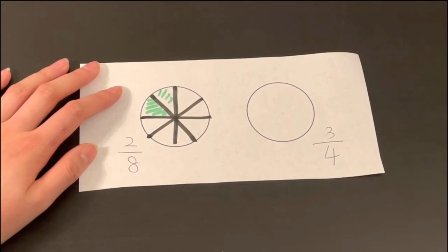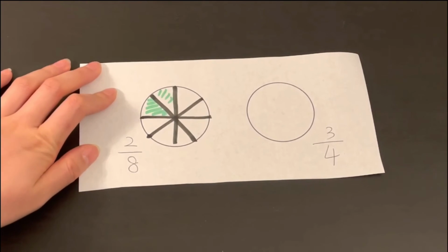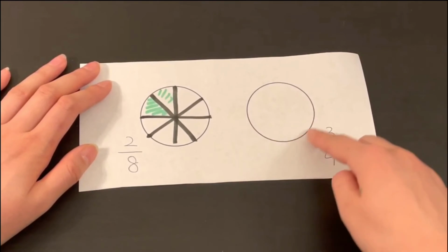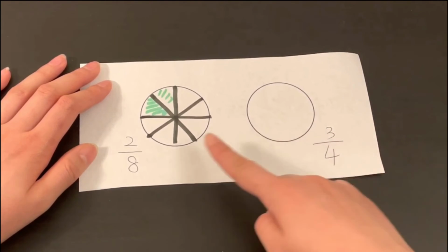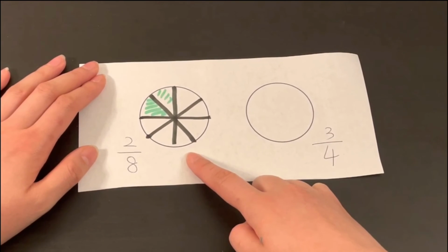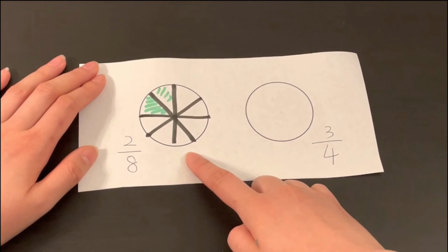Let's see the second one, 3/4. One thing we need to make sure is to draw exactly the same pizza as the first one. Okay, if they're a different size or in a different shape, we cannot compare.